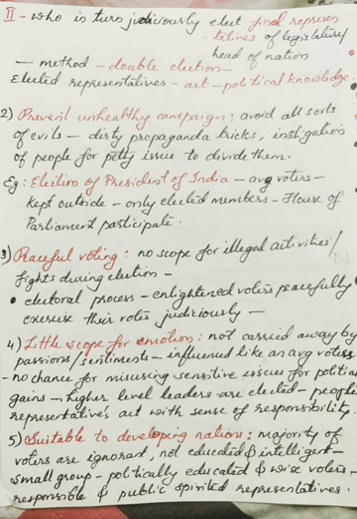Number 4, little scope for emotions. Elected representatives are not carried away by passions or sentiments, nor can they be influenced like an average voter. There is no chance for misusing sensitive issues for political gains. The higher level leaders are elected by the people's representatives who act with a sense of responsibility.